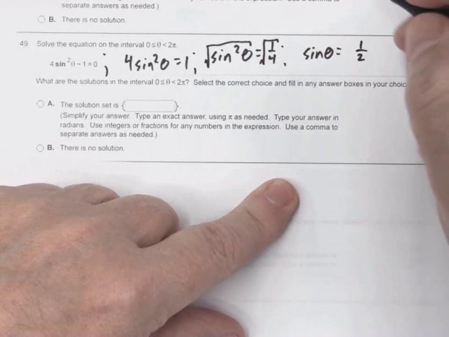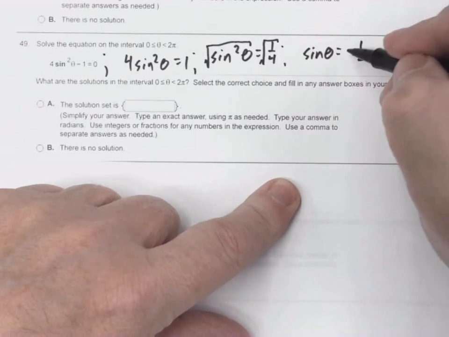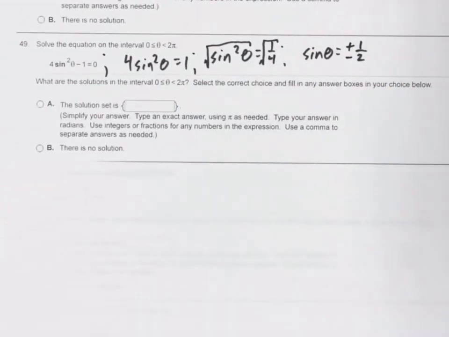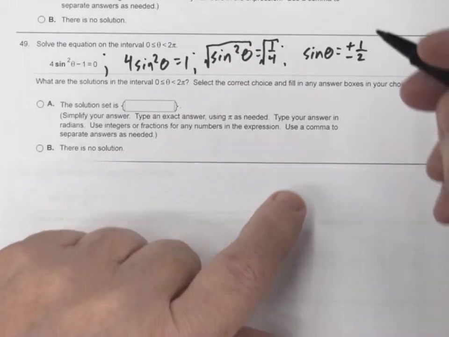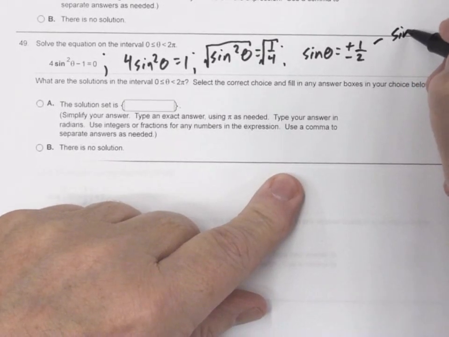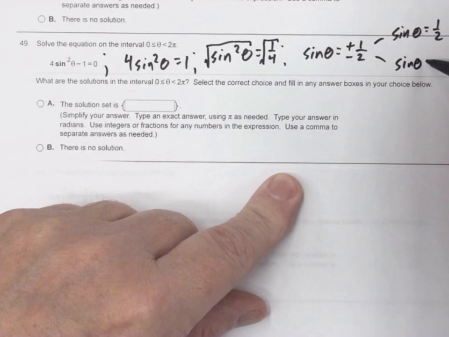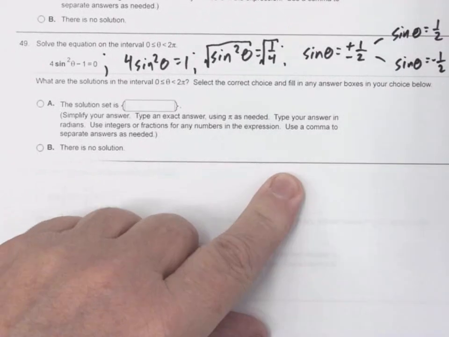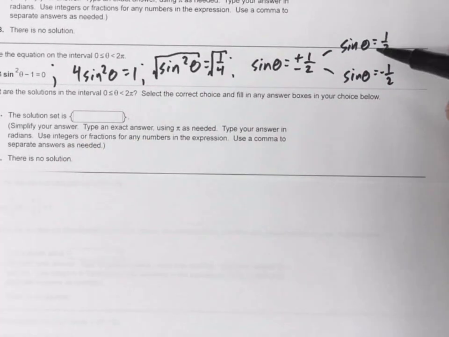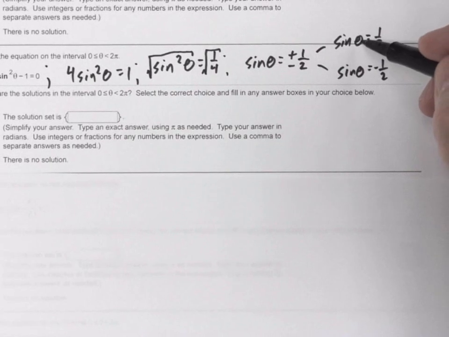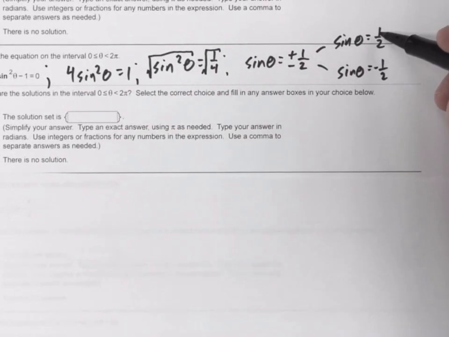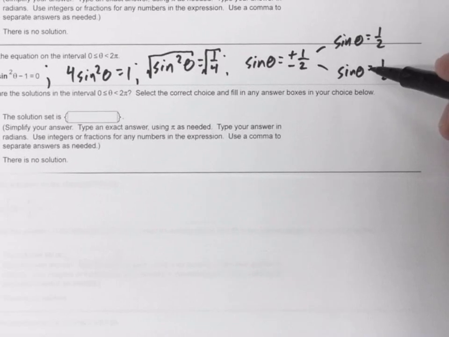But, very important now, whenever you take the square root of a number, there are actually two solutions, a positive 1/2 and a negative 1/2. So really now, you need to think of it like this. I've sort of got two equations to solve. I need to go once around the unit circle and find the angles where the sine is 1/2, and then turn around and find the angles where the sine is negative 1/2.